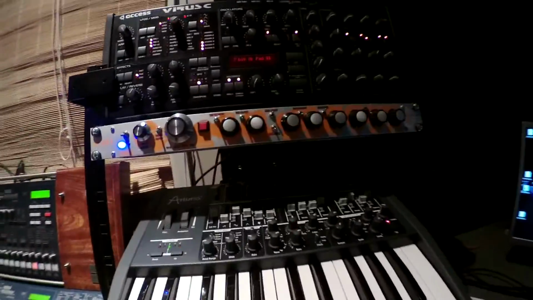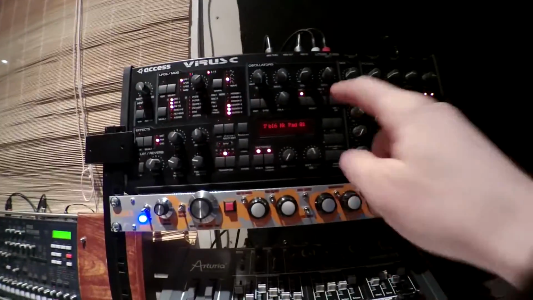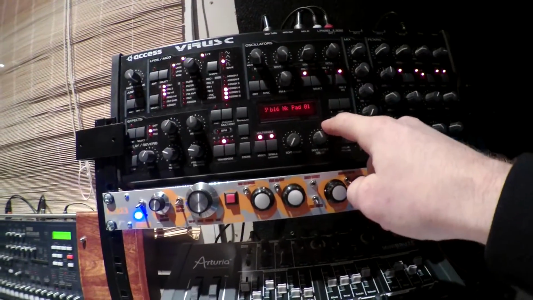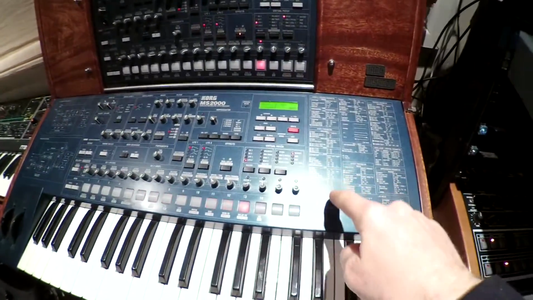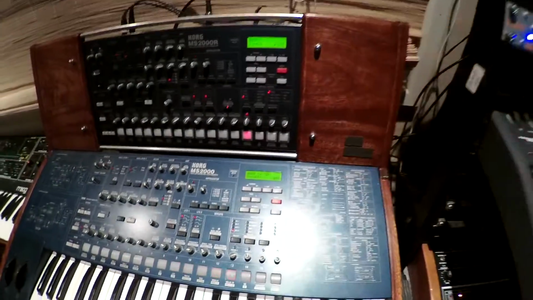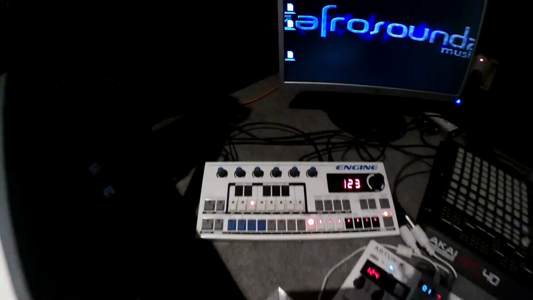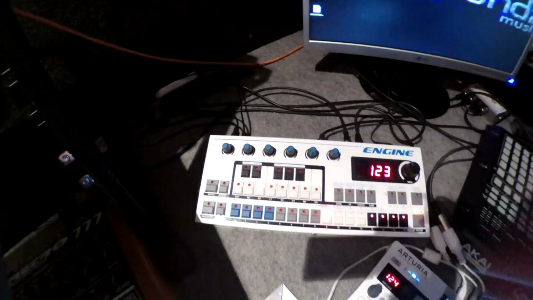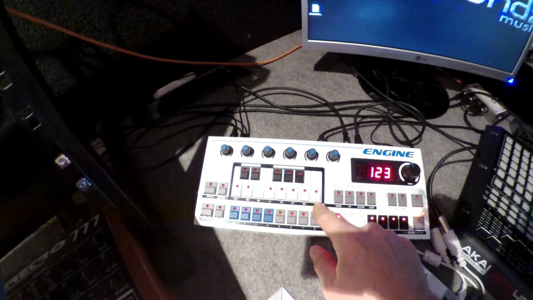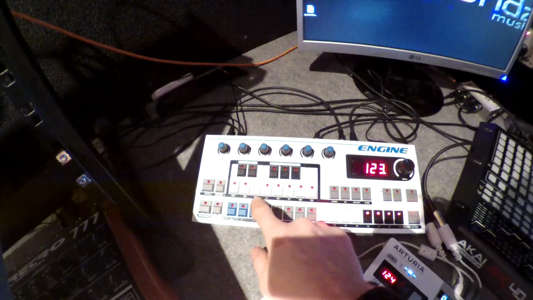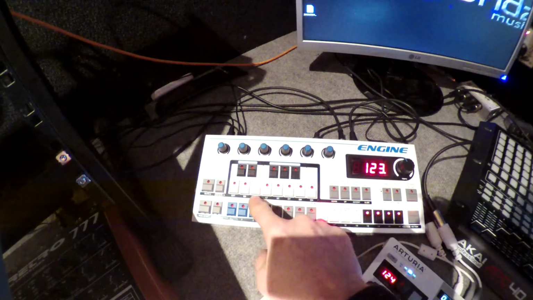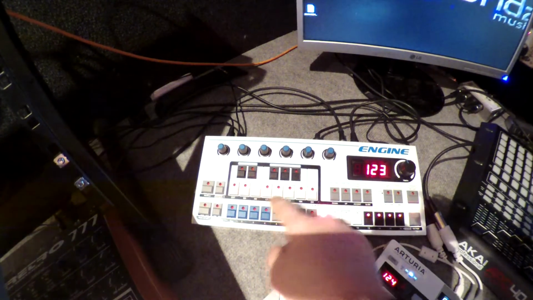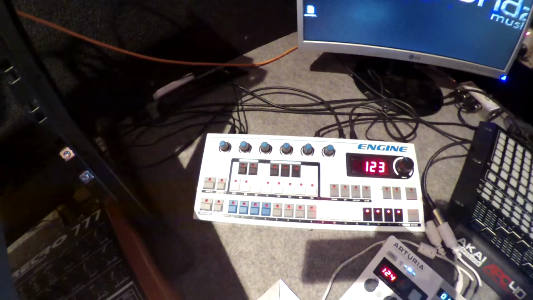Then I've turned off channels 7 and 8 on the Virus, and then it sets the channel ID to 7 and 8 on the keyboard and the rack mount. So on the Virus, that means I'm controlling 7 and 8 for the Korgs, and then 3, 4, 5, 6 for the Virus. So there I've got the Virus in multi-timbral mode.